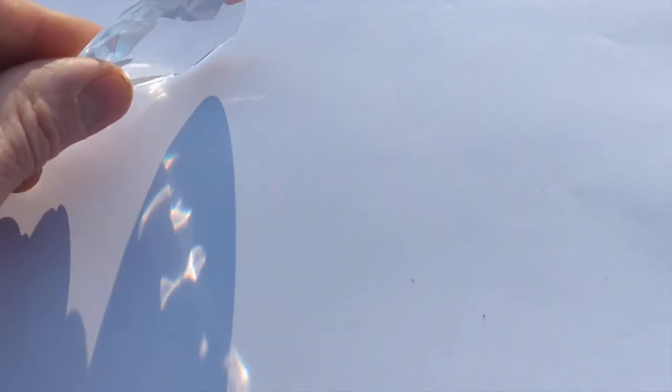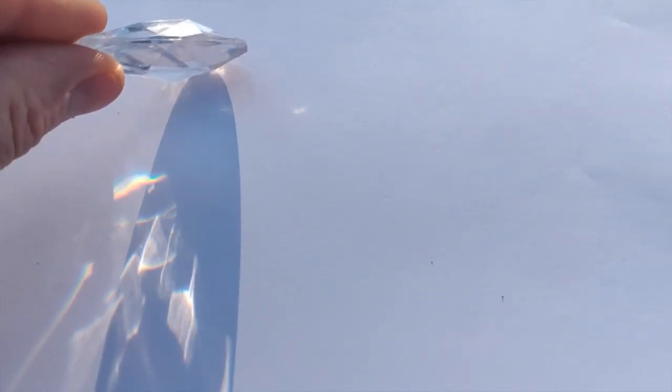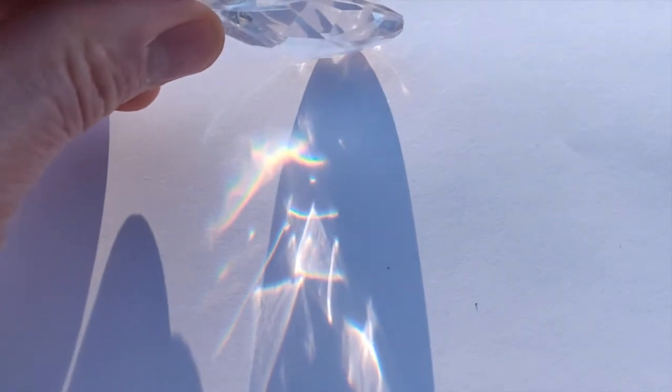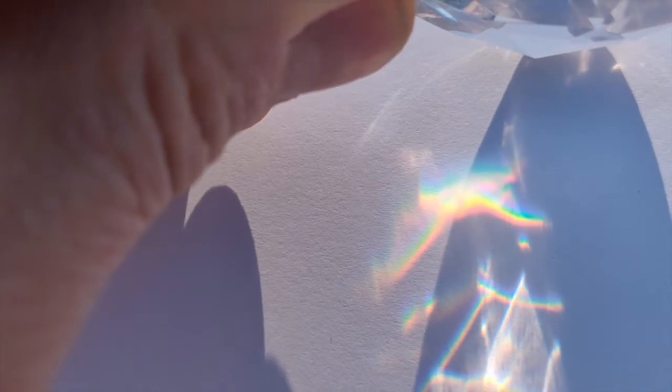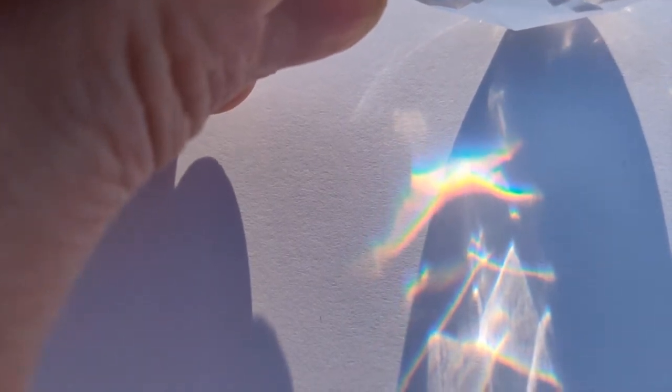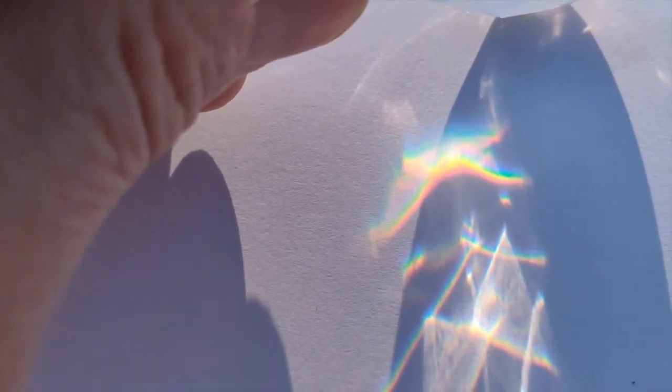Okay, so boys and girls, here's my piece of white paper, and I have my prism, and I'm going to put it down onto the paper and just turn it so it hits the right angle. And do you see what's happening? I see it right there. Look, look. There is the rainbow. I'm going to try to move my camera in a bit so you can see. I see the red, the orange, the yellow, the green, the blue, the indigo, and the violet. If I move down, do you see that rainbow right there that just formed?